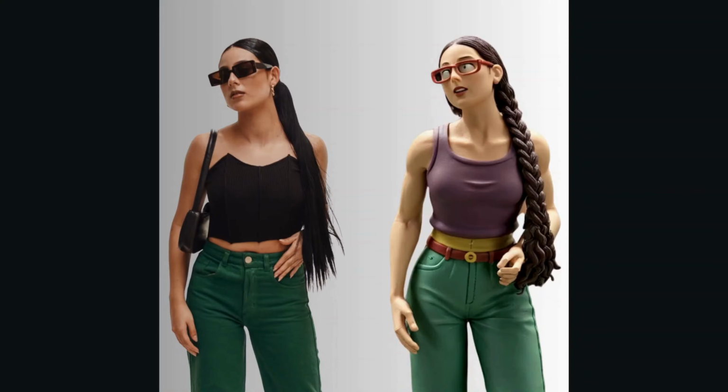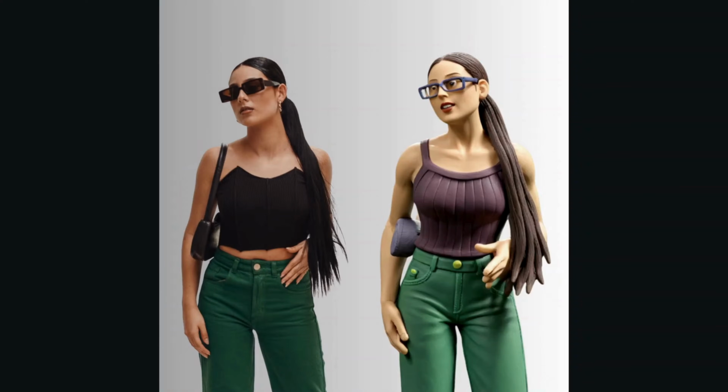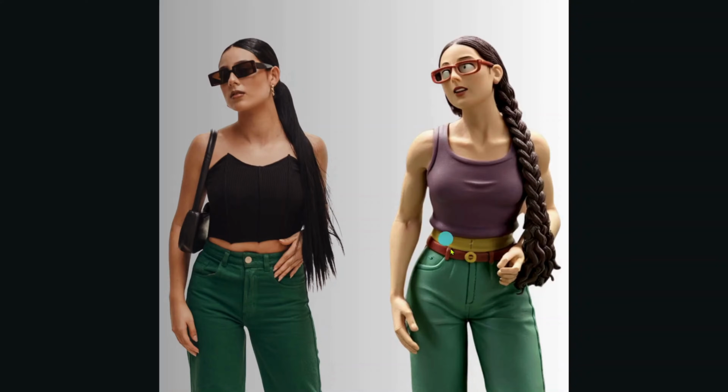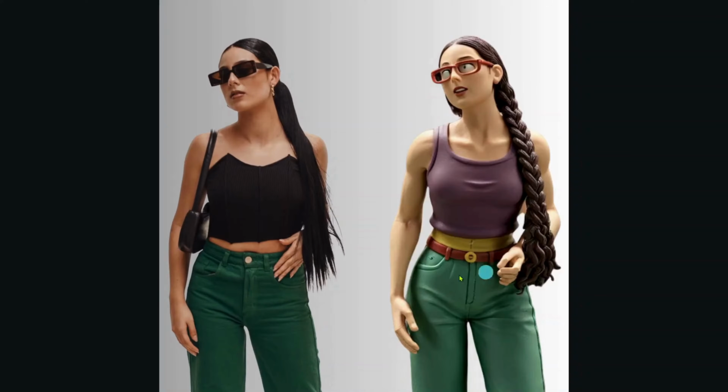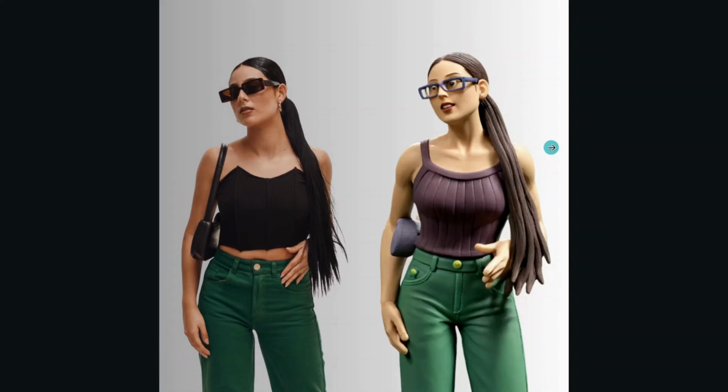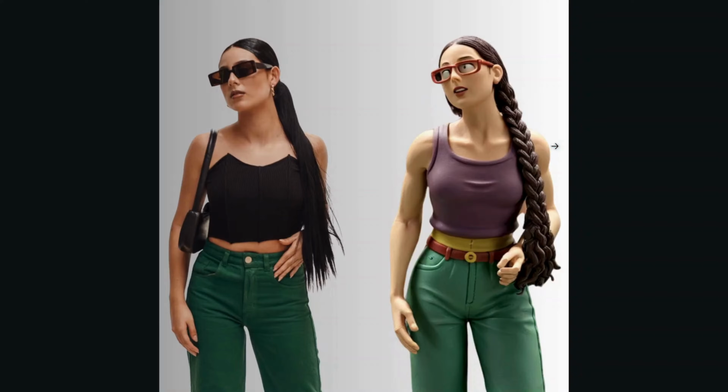The second try. Here, as you can see, in the third, even this bag was done, but for the second one, the bag is not here. I think this is a less important thing, but as you can see, the top is a bit different, the pants are a bit different, the hair is a bit different, even the glasses, the eyes. Yeah, it's pretty awesome. I just used it the first time now, so I'm pretty amazed by this tool.